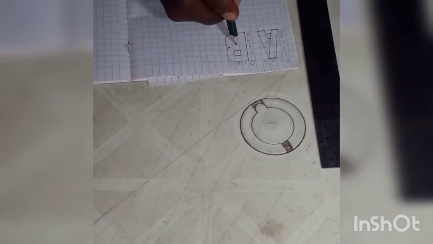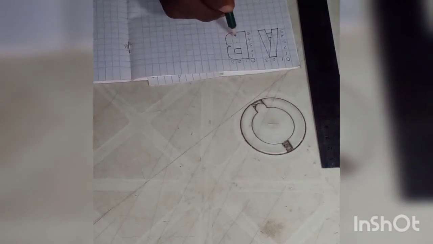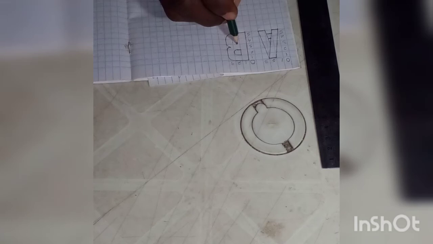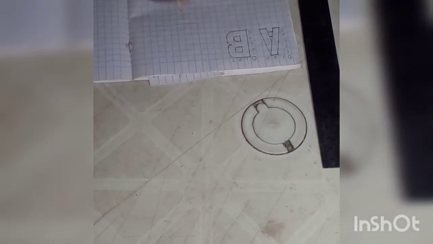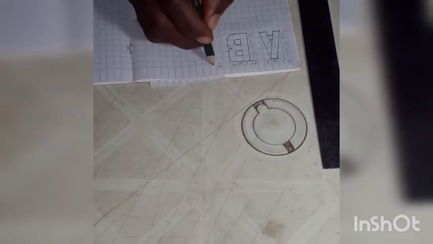Now let's take note of the middle of this line. Now let's make our curve. Now straight lines here, here, and here. And we have our letter B. Now let's move on to C.